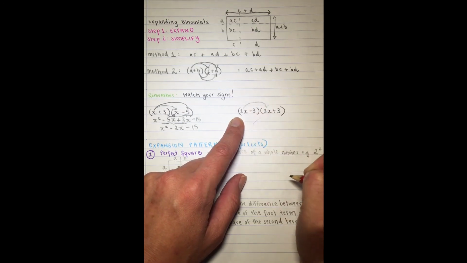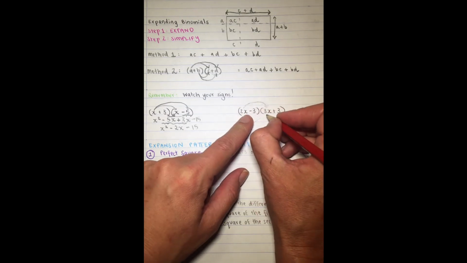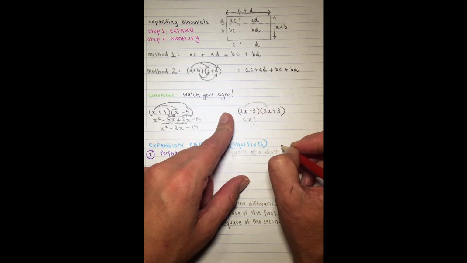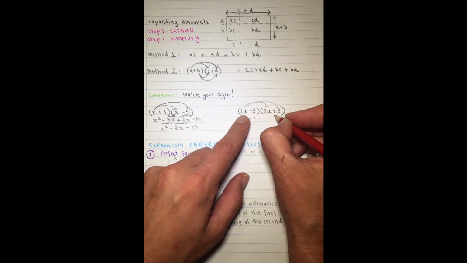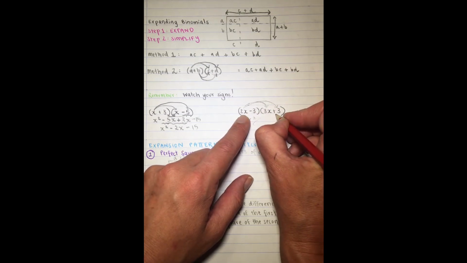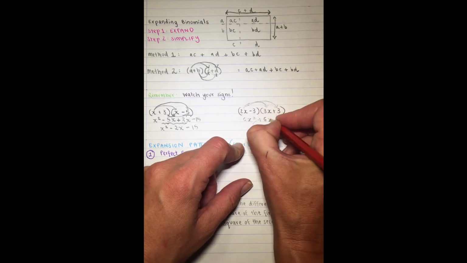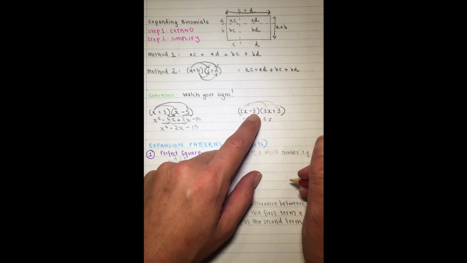2x times 3x. So 2 times 3 is 6, and x times x is x squared. Cool. 2x times positive 3. Okay, 3 times 2 plus 6x. Excellent. Let's move on to this one.